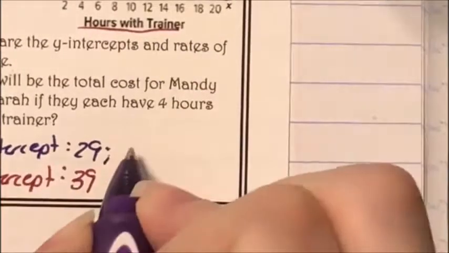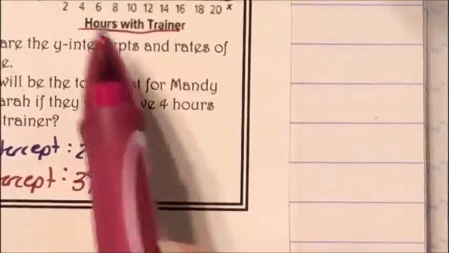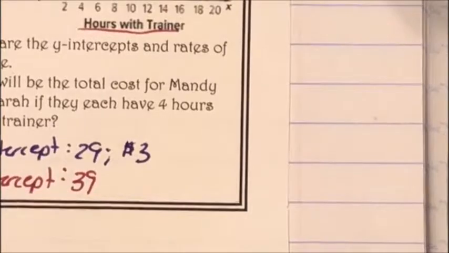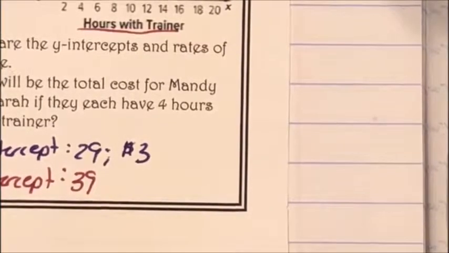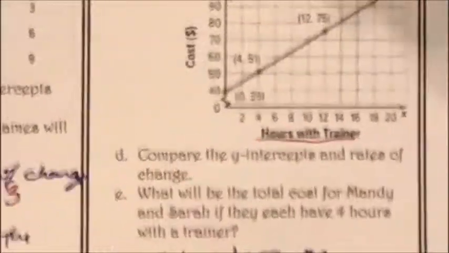My rate of change for Mandy is $3. And then for Sarah, I'm going to figure out her rate of change.